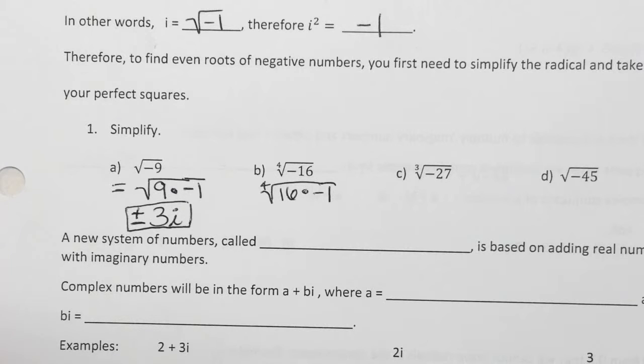You just do 16 to the what? Not to the 4th. Remember? To the 1/4 power. Remember that? Anybody else need help with their calculator?